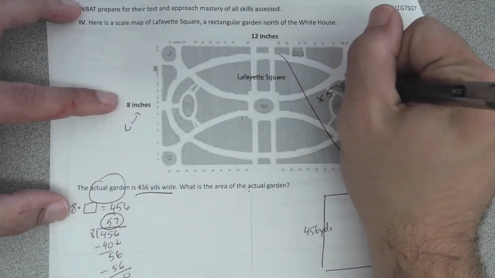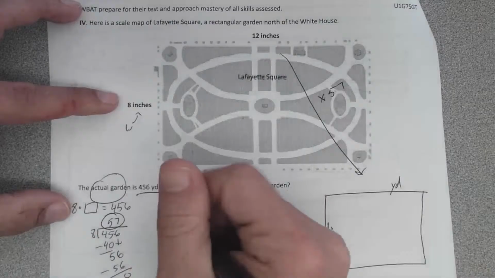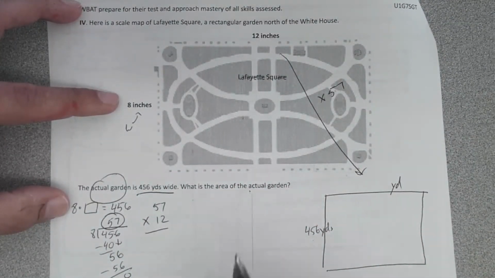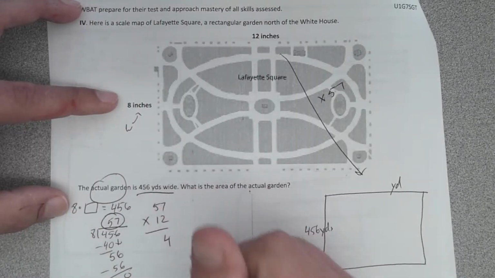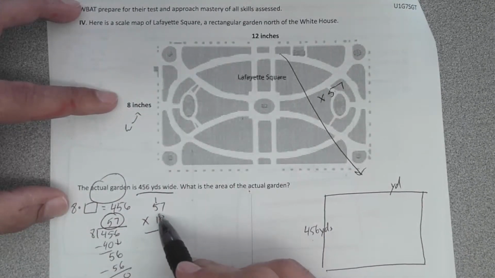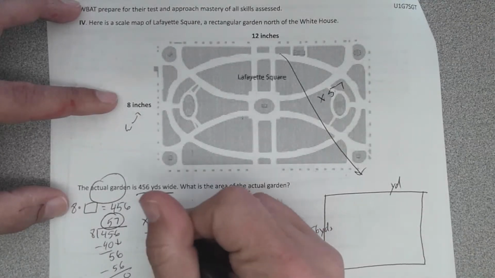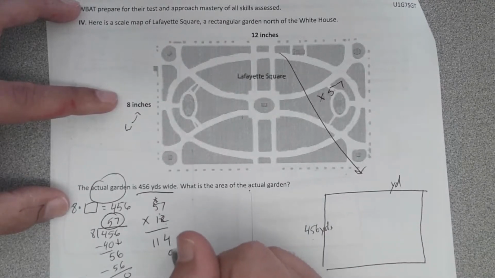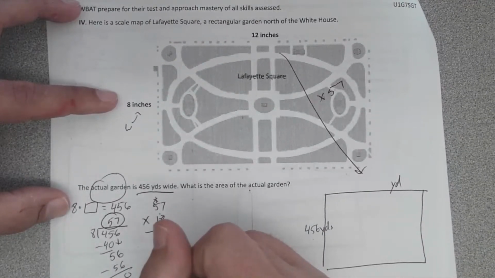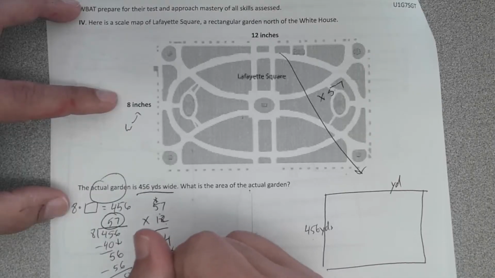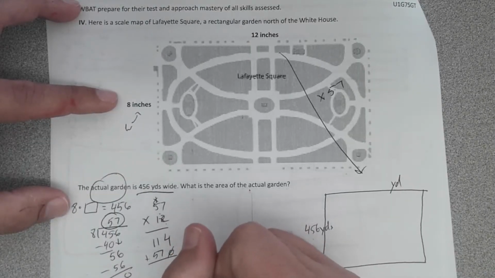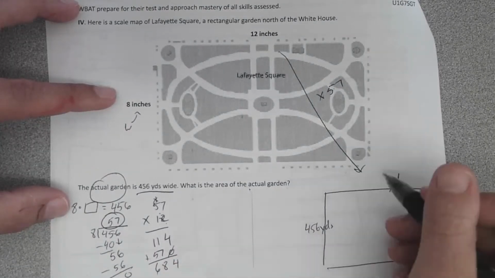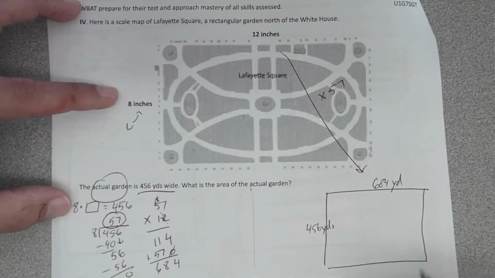So I do 12 times 57, right? And so I can do that on the side here, 57 times 12. 2 times 7 is 14. So I regroup my 1. 2 times 5 is 10, plus 1 is 11. I'm now done with the 2, so I move over to the tens place. So I put a placeholder. 1 times 7 is 7. 1 times 5 is 5. And now I can add them up. 4 plus 0 is 4. 1 plus 7 is 8. 1 plus 5 is 6. So that means this is 684 yards.